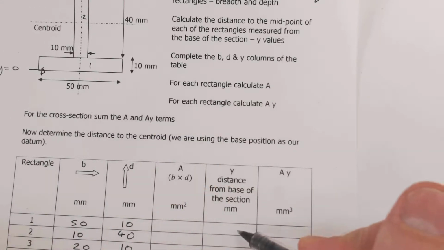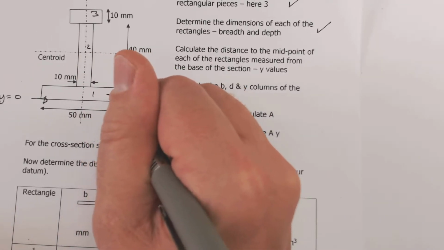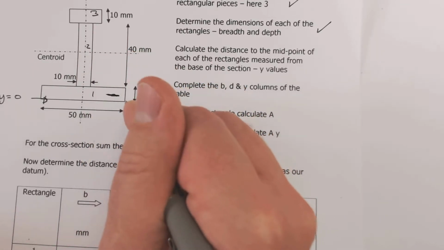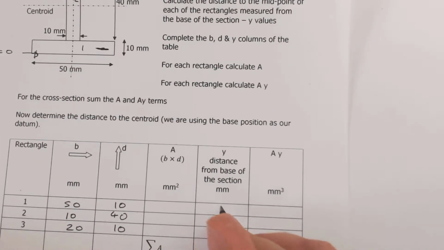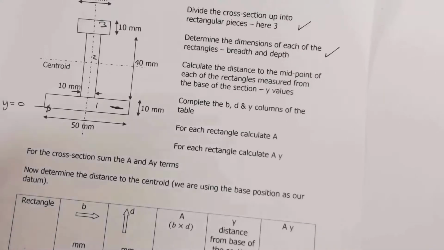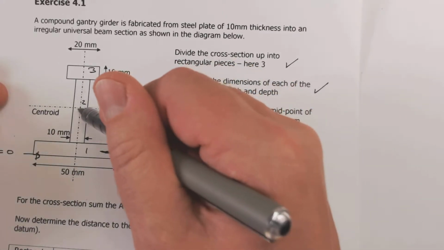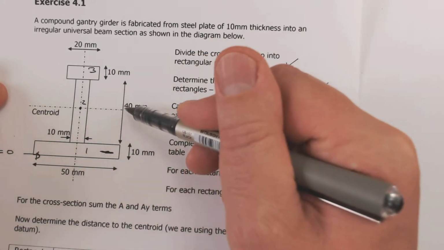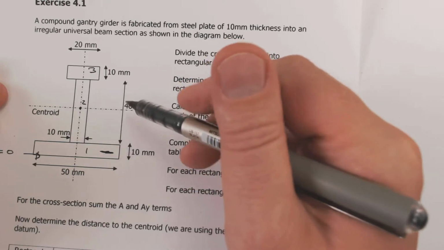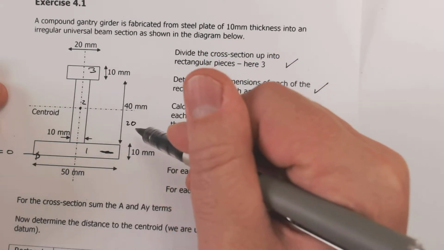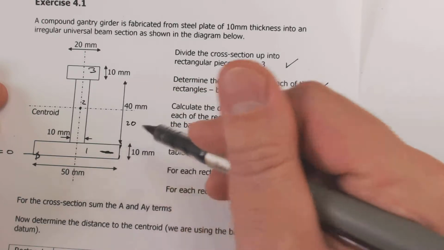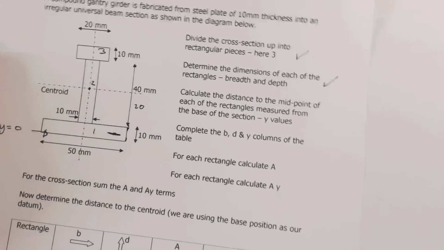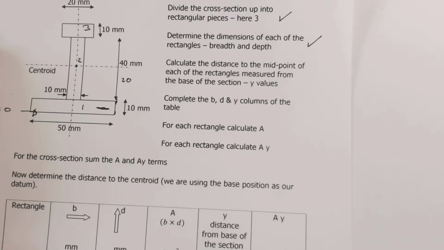Right. So first one, the centroid is going to be halfway up here. So half of 10 is going to be 5. Next one here, the centroid of this thing here is going to be half of 40, so that's 20, but then I need to add on this height here, so I need to add on another 10. That's where people go wrong. So we've got 20 plus 10, that's 30.